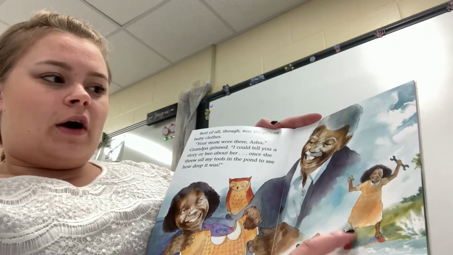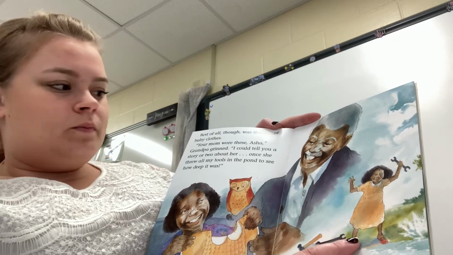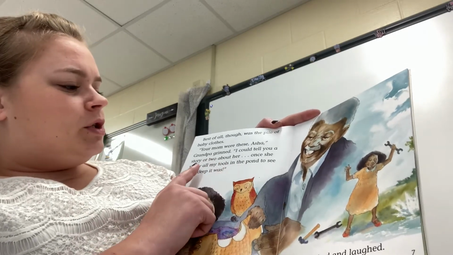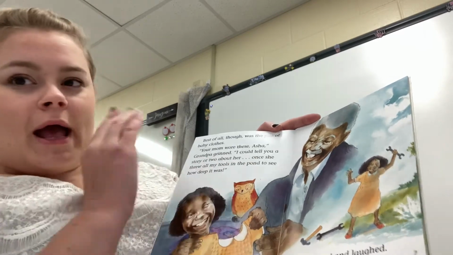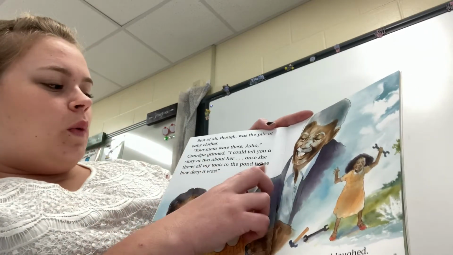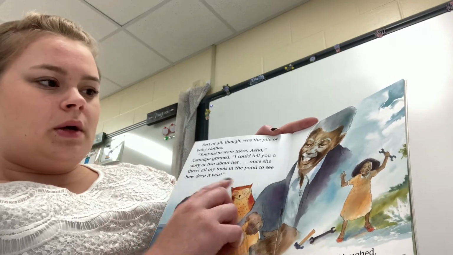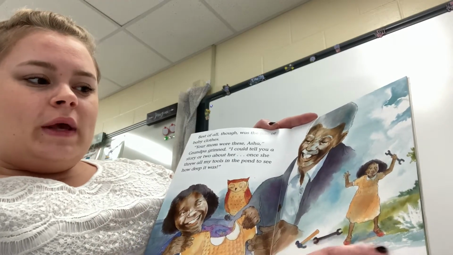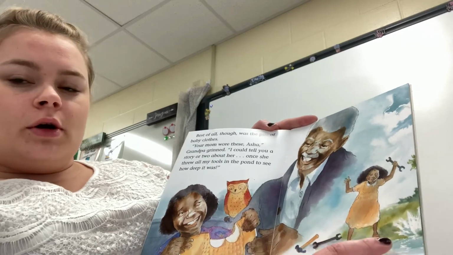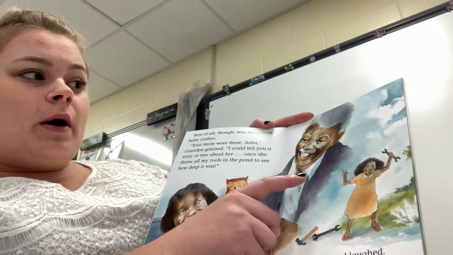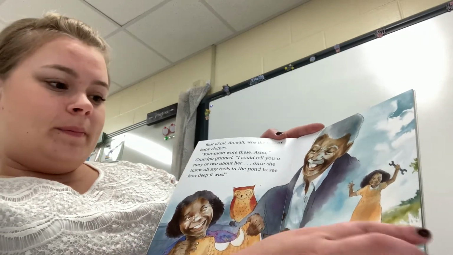Who can you infer that is from the picture? Let's look. "I could tell you a story or two about her," Asha's mother. "Once she threw all my tools in the pond to see how deep it was." So we can infer from that picture, there's a girl by a pond with tools. We can infer that that is Grandpa's memory of Asha's mother.